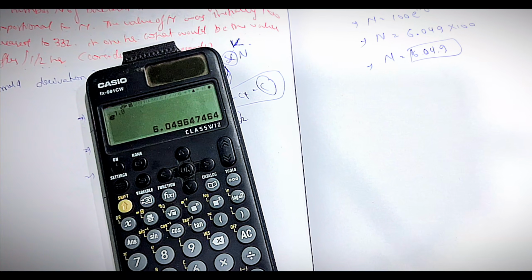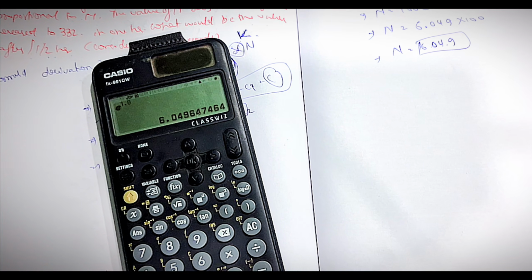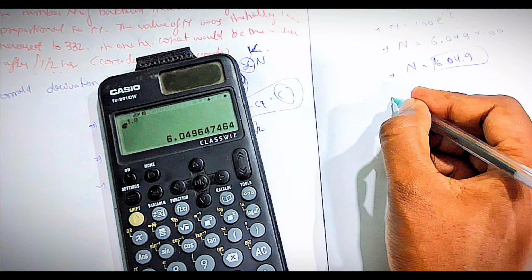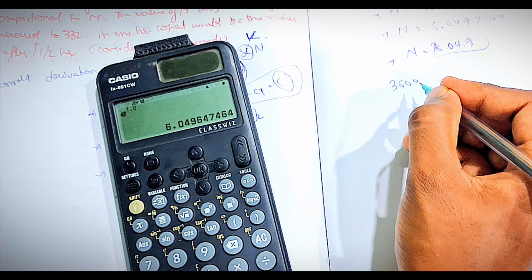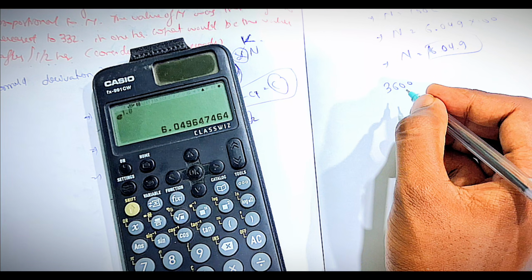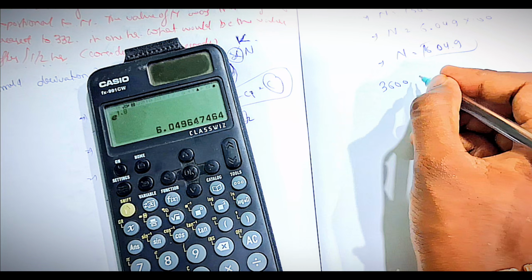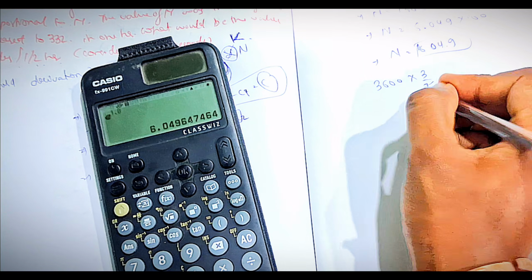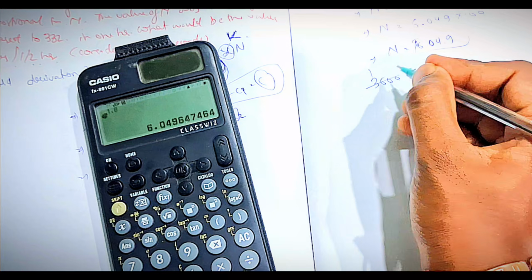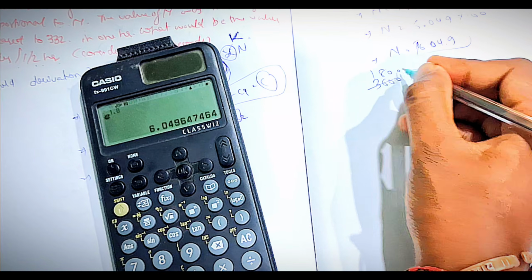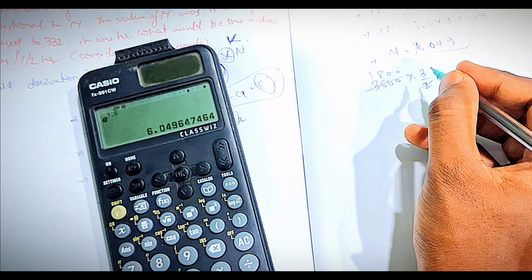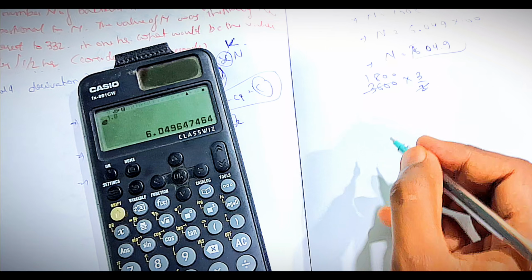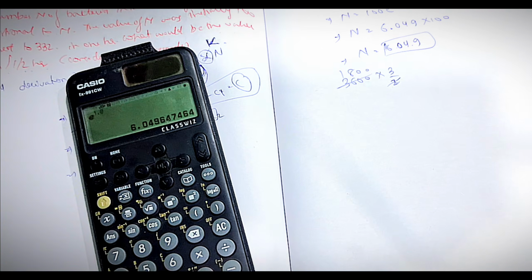For 1 hour, how many seconds? 3600 seconds. So 3600 into 3 by 2: 18 ones are 18, 18 twos are 36, 18 threes are 54.